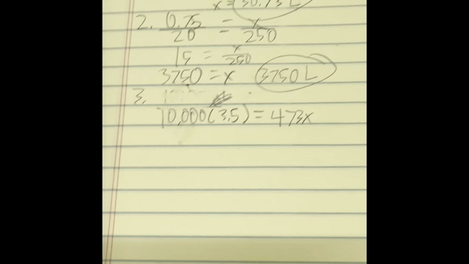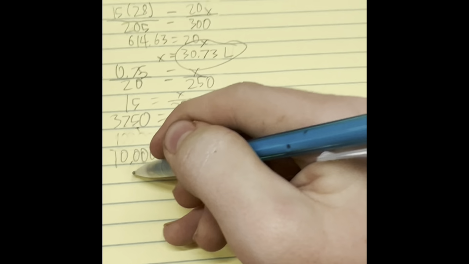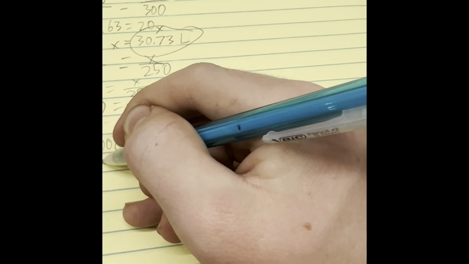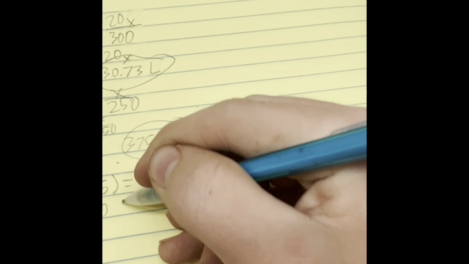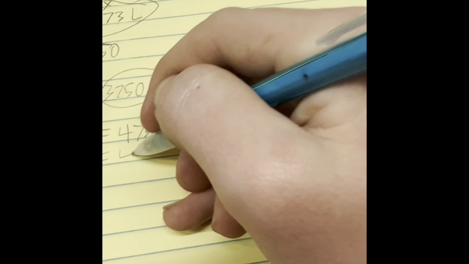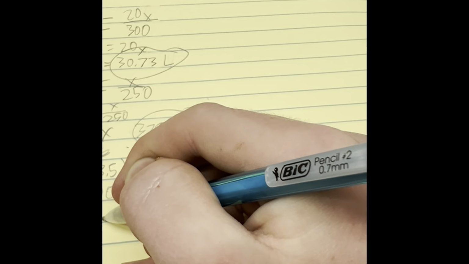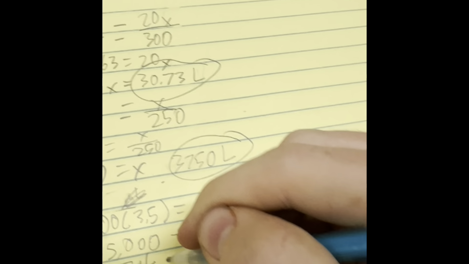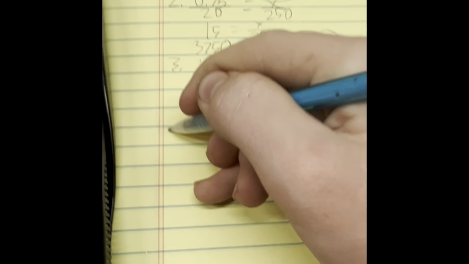So 10,000 times 3.5 would get me 35,000, which would equal 473x, and so that divided by 473 would get me 73 point, it's going to round up to 74. So X equals 74 atm. That's the new pressure. On to number 4.